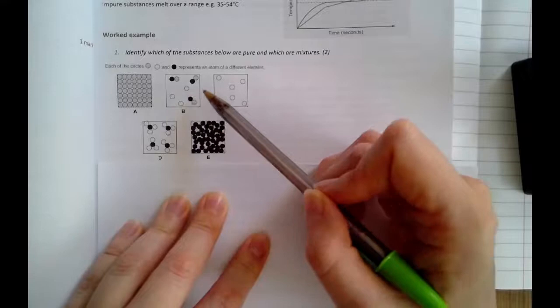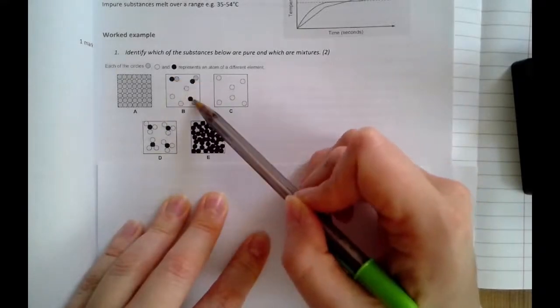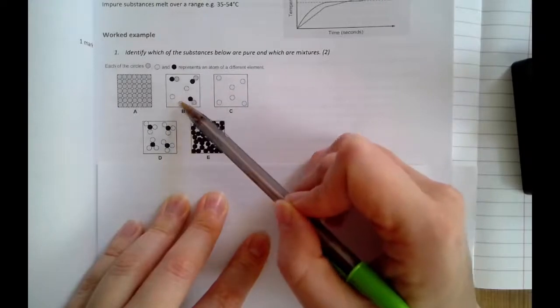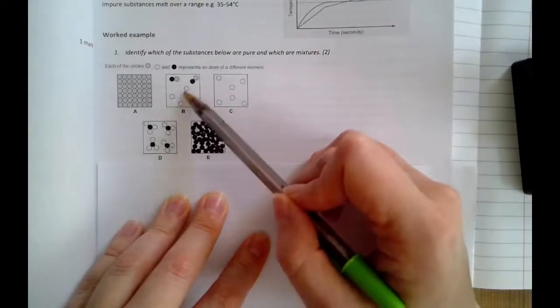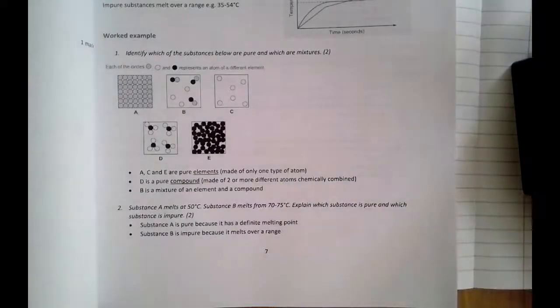B, on the other hand, you've got a mixture. You've got some cases where you've got a black and a grey circle together, and then you've got others where it's just a white circle floating around. So you've got 2 different substances mixed together. B is going to be your mixture.